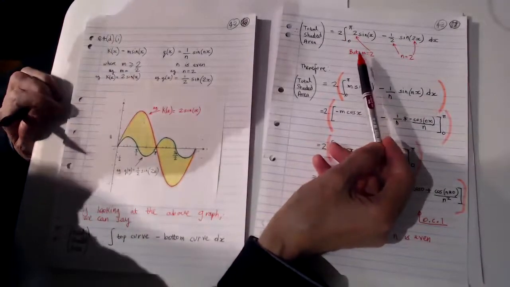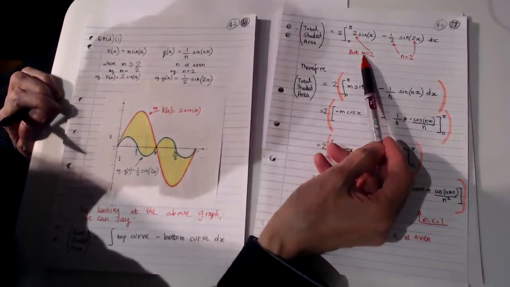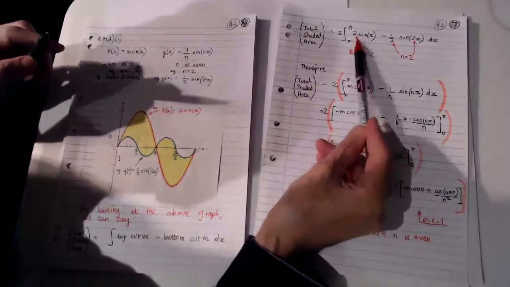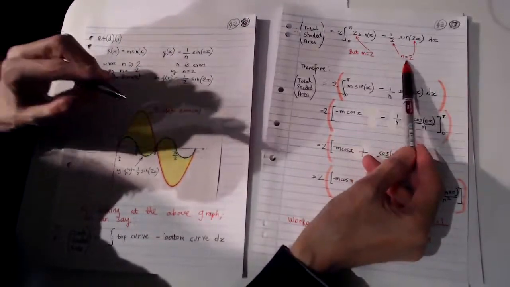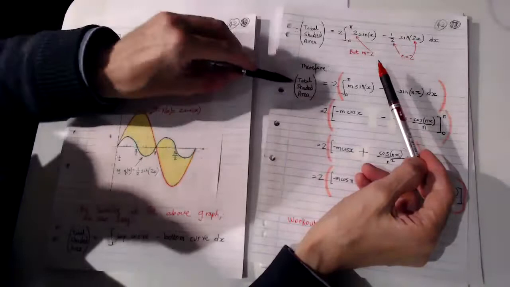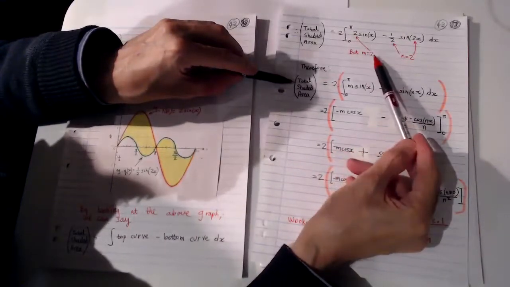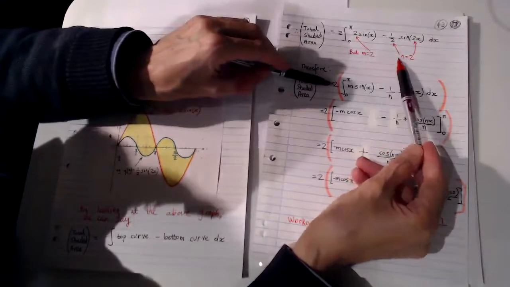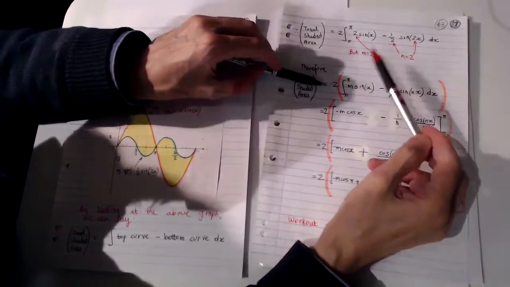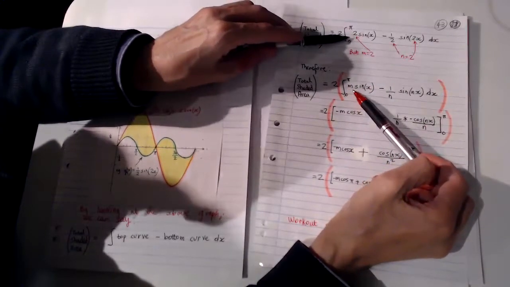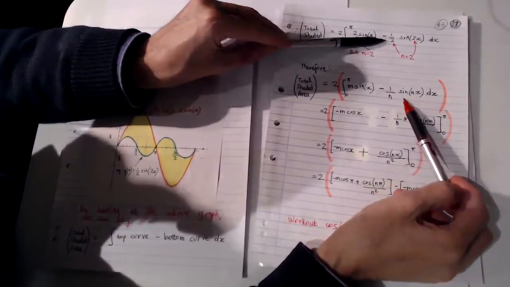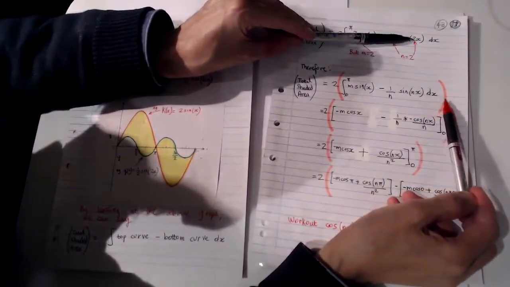Now, in the question we made, for example, m equals 2, and we made, for example, n equals 2. Now, if we change that 2 back to the original m, and we change these two 2's to the original n, then we will get the following: 2 times the integral of m sine x minus 1 on n sine nx dx.